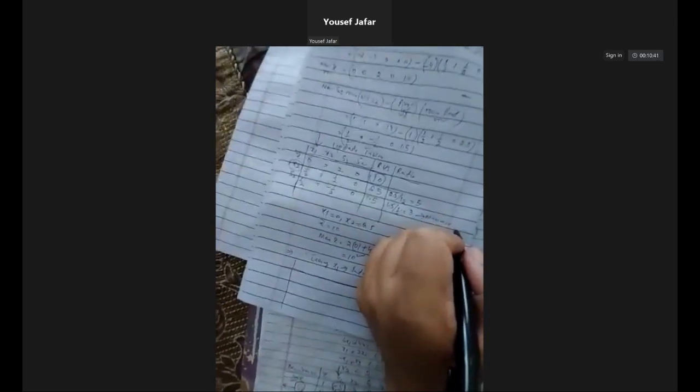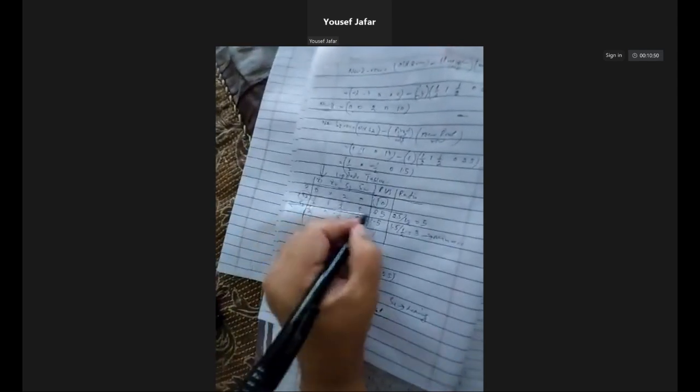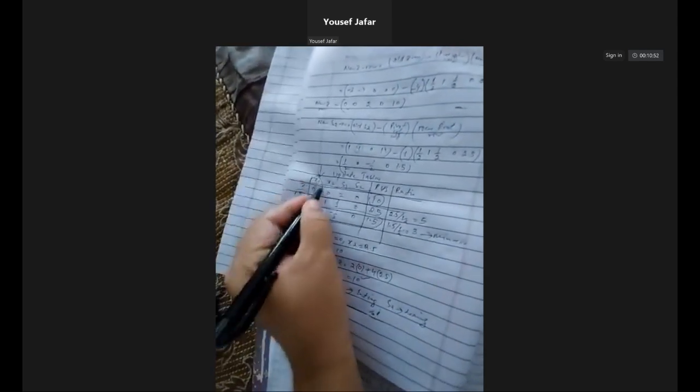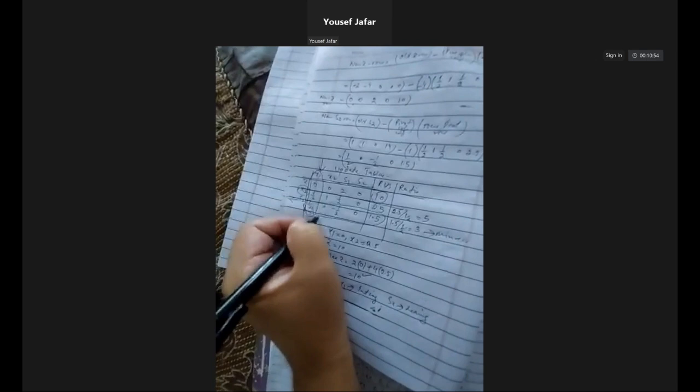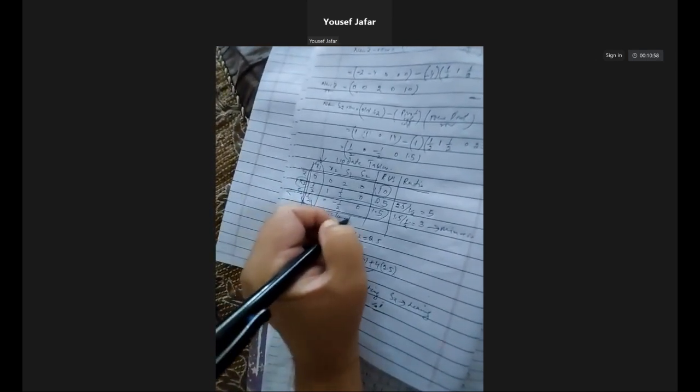So this is the minimum positive one. Okay, so S2 will leave the system. X1 is entering and S2 is leaving. So this is the pivot row, and this is the pivot column, and this is the pivot element or key element, 1 over 2.